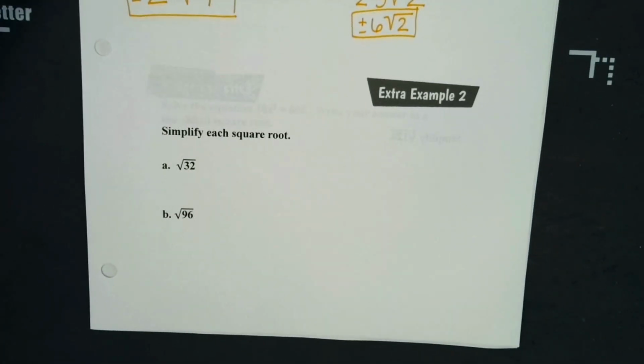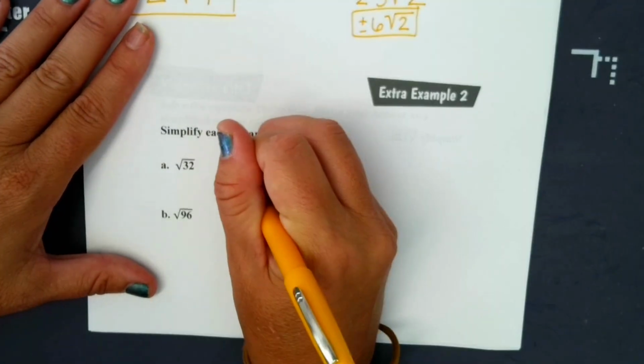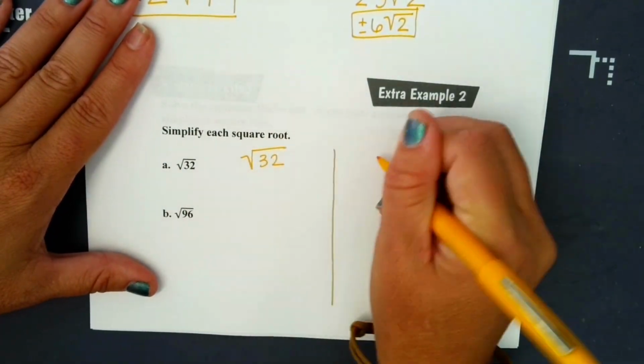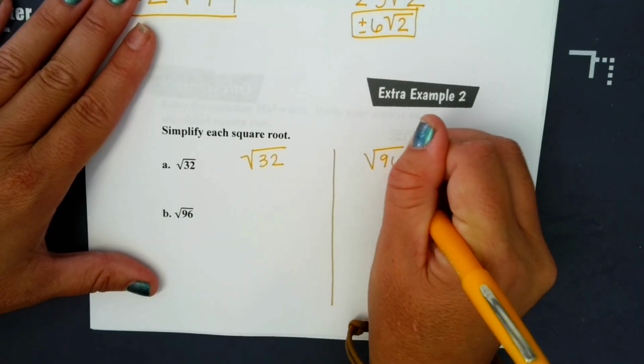All right, I want you guys to try it. I want the square root of 32 and the square root of 96 broken up.